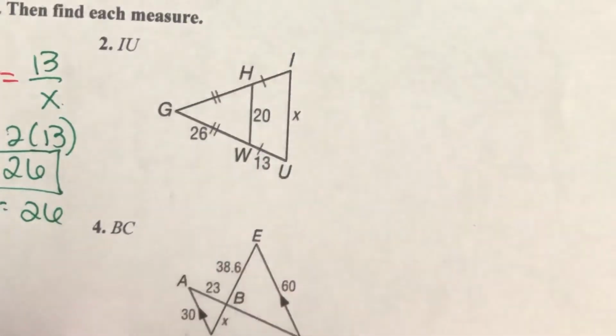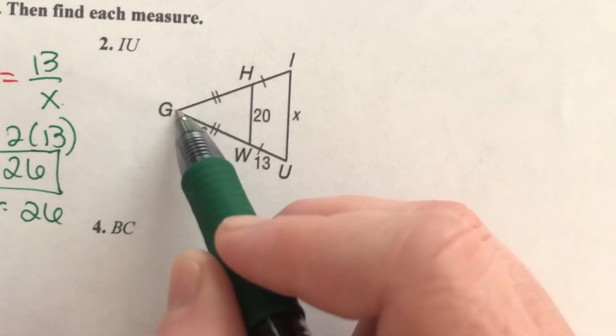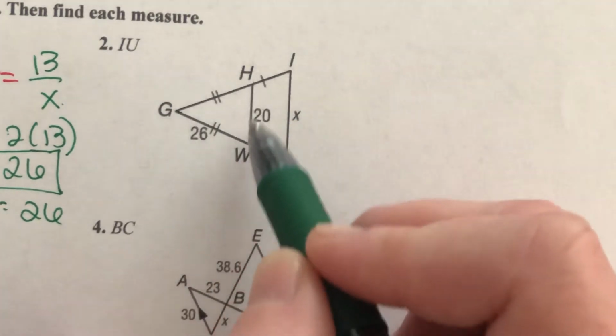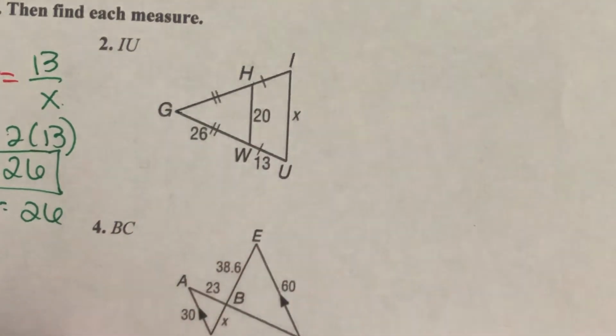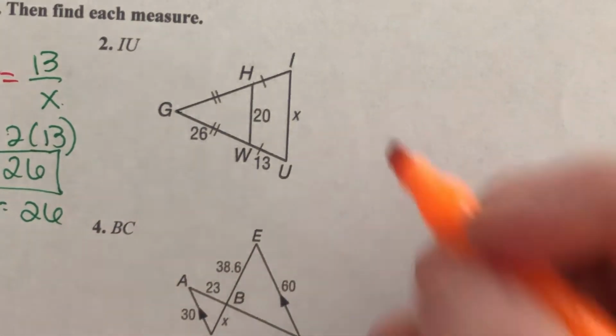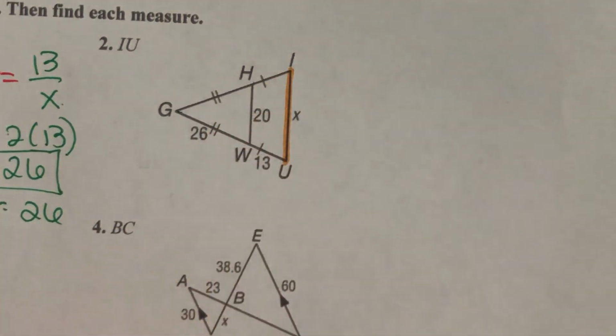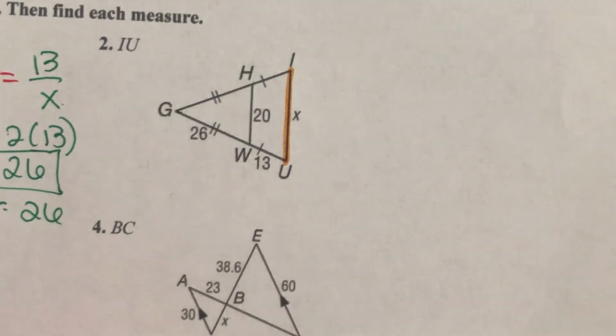I've got this triangle, and it's actually two triangles. It's this smaller guy, GHW, this little guy, inside of this big guy, GIU, right? So there's two different triangles here, and I am looking for side IU, this guy. So I am going to compare the smaller triangle to the bigger.